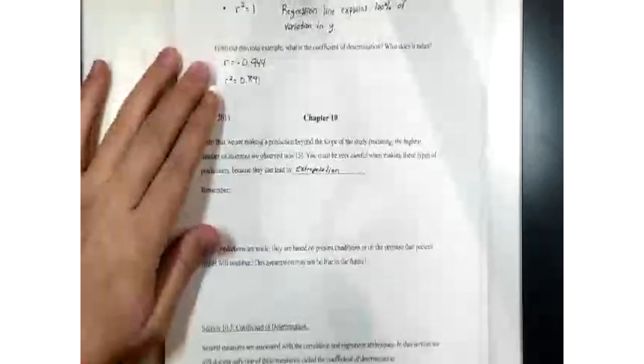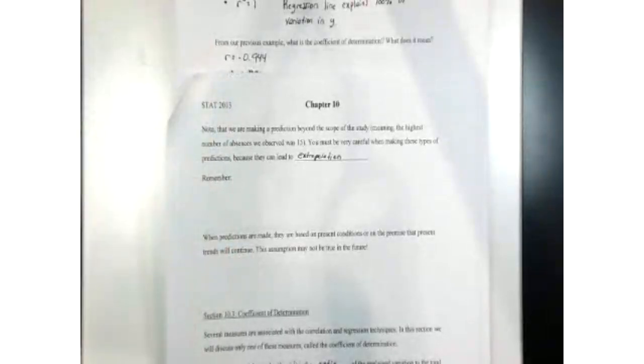Is everyone okay up to there? So, from our previous example, we had what is the coefficient of determination. We found that r was equal to negative 0.944. Does everyone remember how to find that value in your calculator? Or do I need to show you? Okay, I'll show you again.